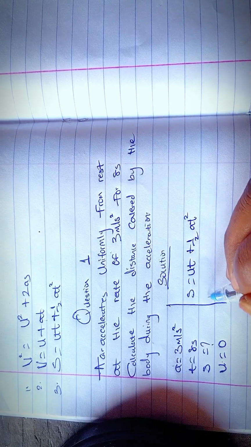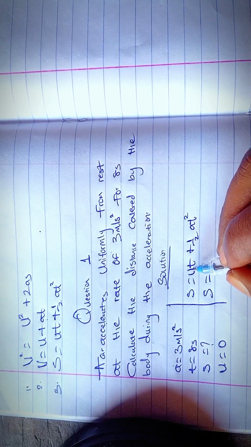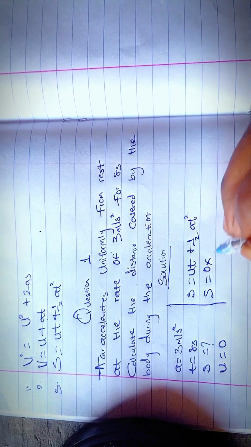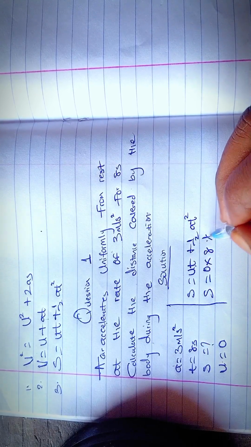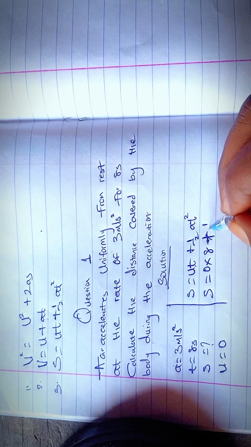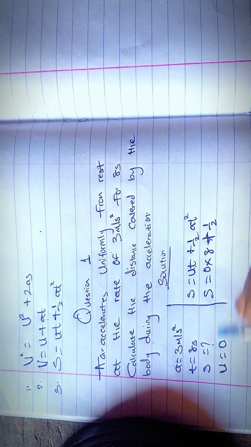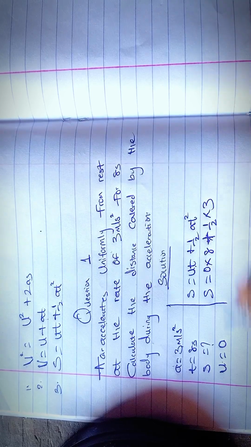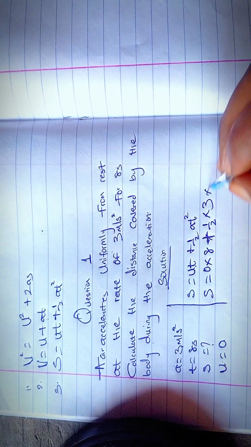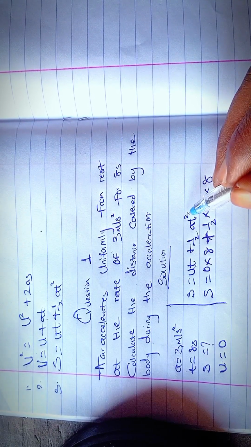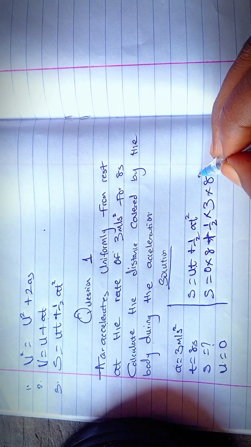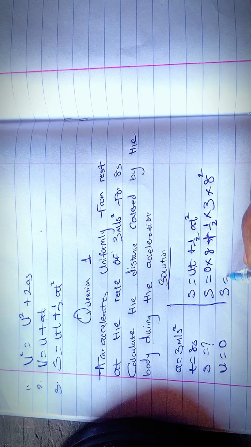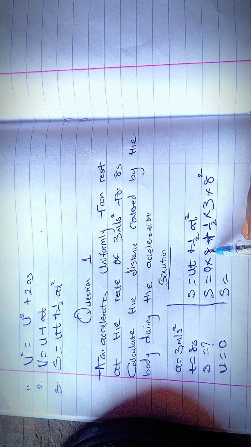So I'm looking for s. I'll bring down my s equals, my u is 0, 0 times t, t is 8 seconds, plus 1 over 2, a is 3, times t squared, which is 8 squared. So s equals 0 times 8, which is 0.